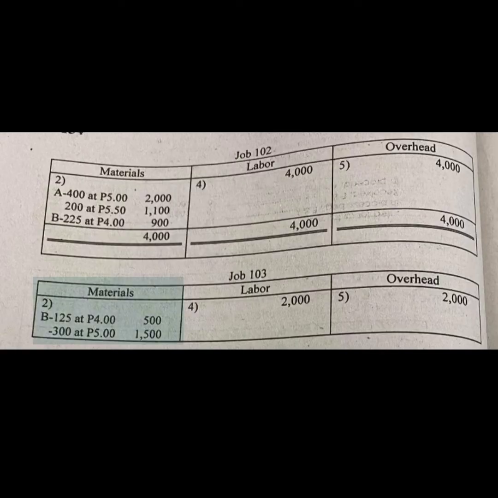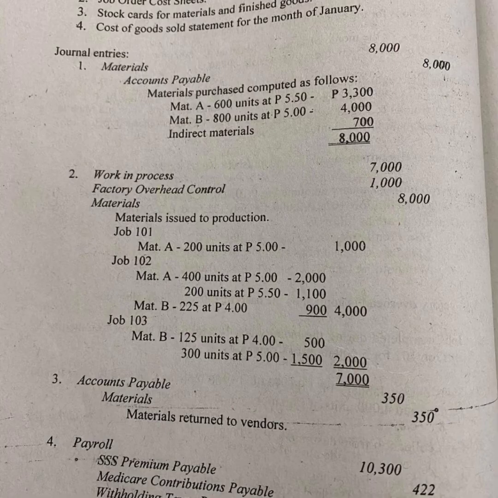Next is Job 103. For the materials, we have material B, 125 units at 4 pesos. 125 times 4, we have 500 pesos. And 300 units at 5 pesos. So, 300 times 5 is 1,500 pesos. The details can also be seen in the journal entry in transaction number 2. So, it carries the details of Job 103 materials. The total is 2,000 pesos.